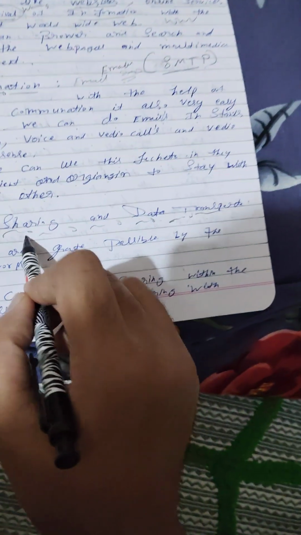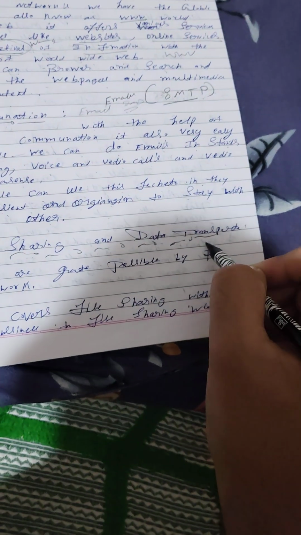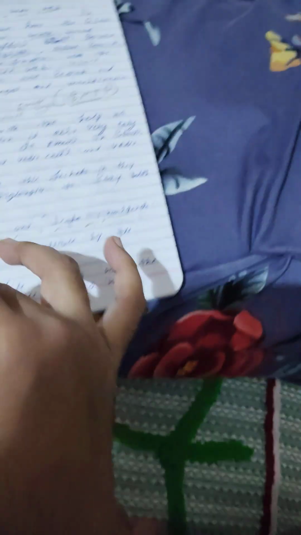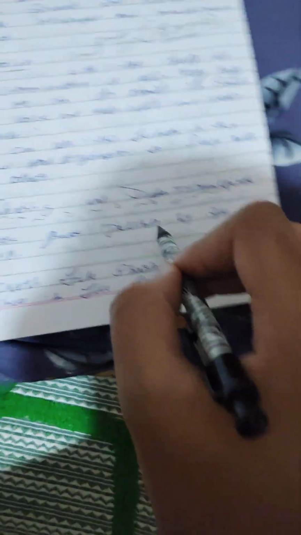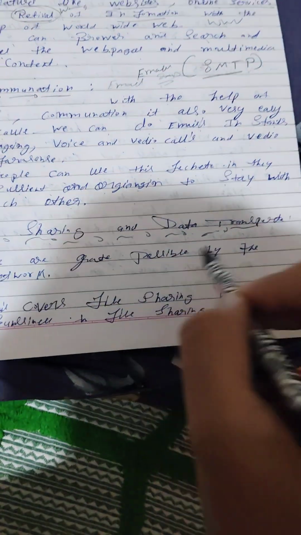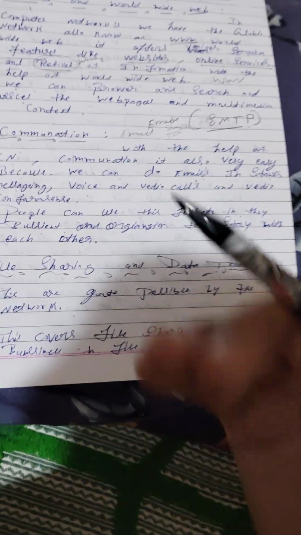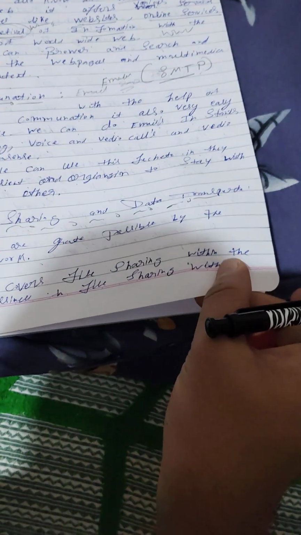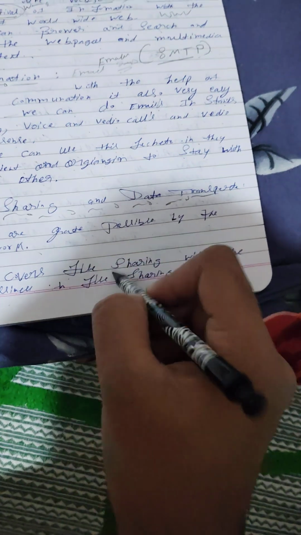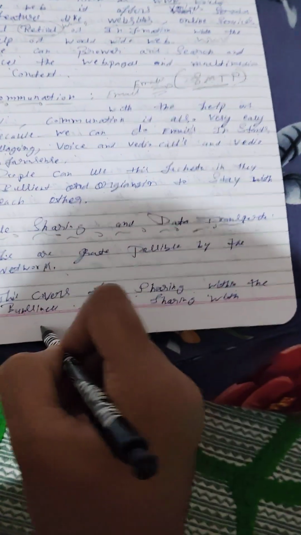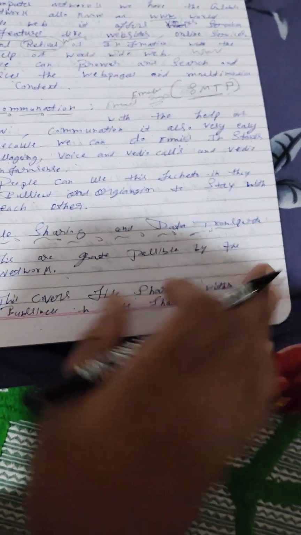These are made possible by networks. This covers file sharing in business, file sharing with personal devices, and downloading and uploading on the internet.